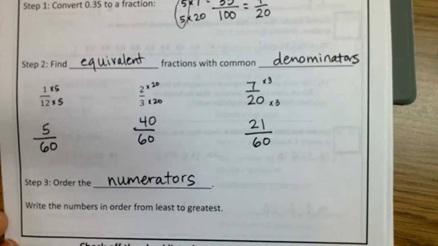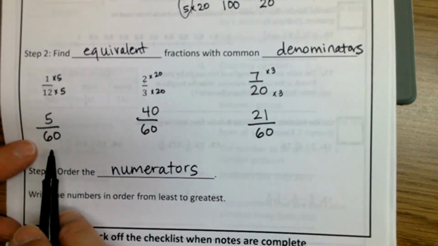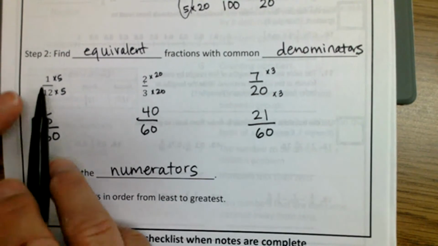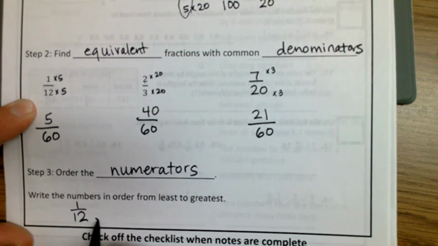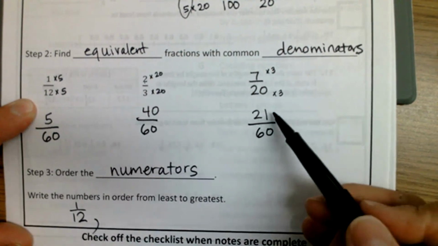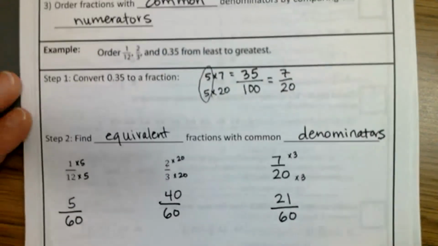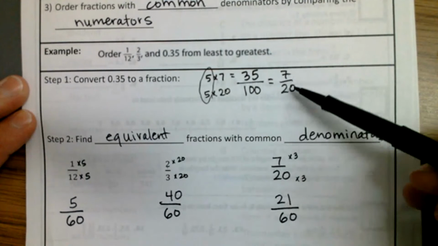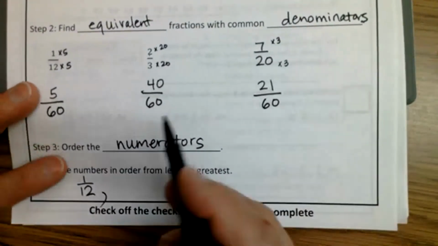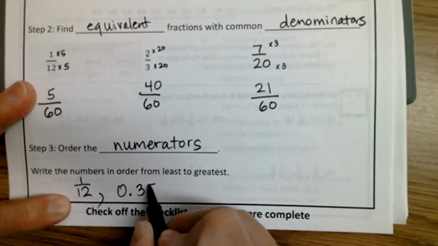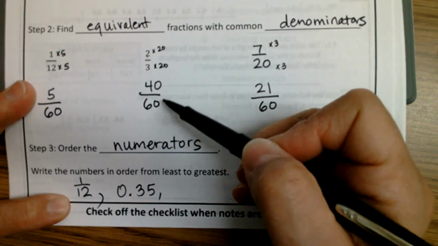Okay, so then we can write the numbers from least to greatest. So the first one is 5/60. Well, what is 5/60? 5/60 was our 1/12, right? So 1/12 is our smallest number in our list. Next comes 21/60. What was 21/60 in our list? 21/60 was 7/20. 7/20 was our 0.35. So the next number that we put in order is our 0.35. Last but not least, 40/60 is our biggest number.